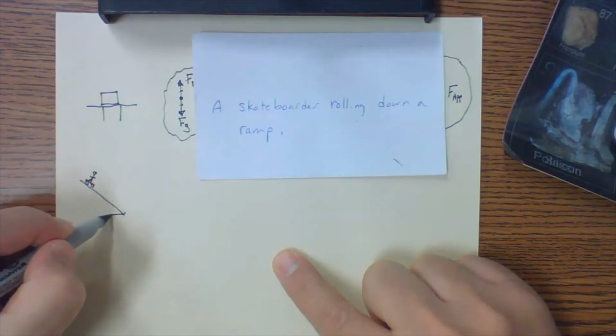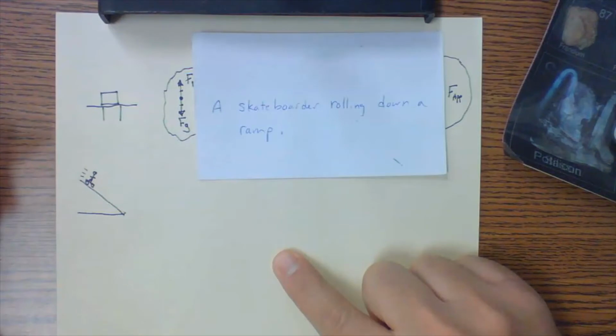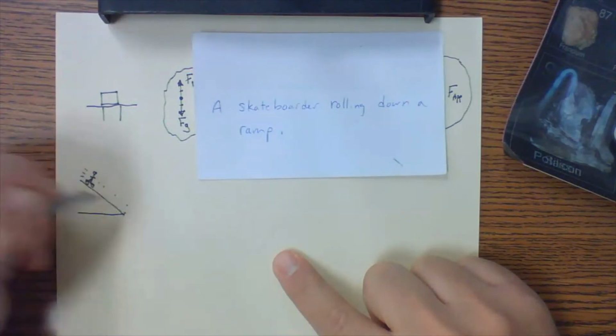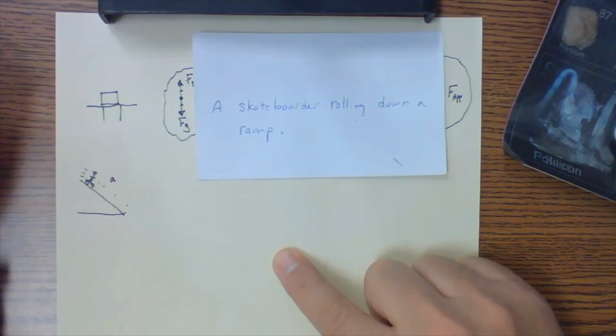Okay, and they're rolling down this ramp. So they are going to be going down the ramp. If I think about the motion that's acting with them, they should be getting faster each time. So I am experiencing some kind of acceleration, which means that I'm going to see a net force acting on them.